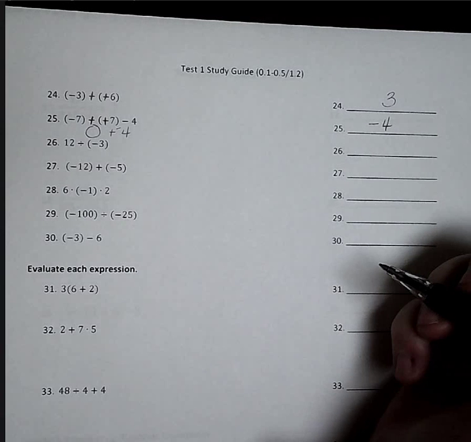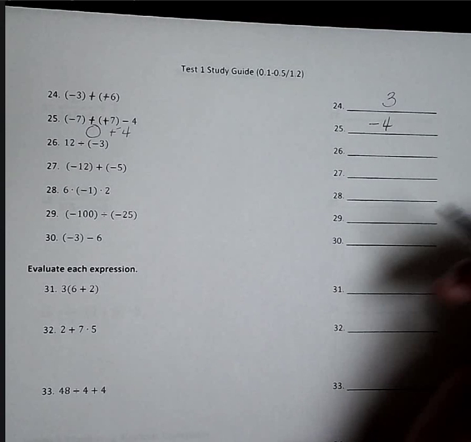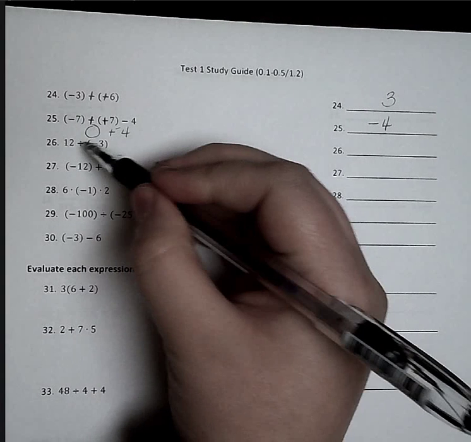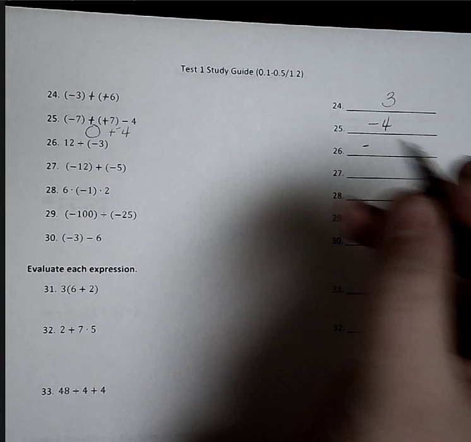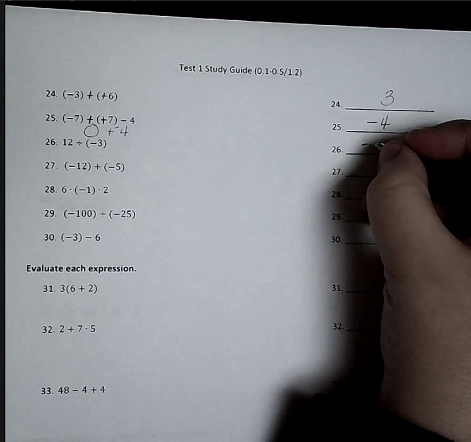Okay? On number 26, this is division. 12 divided by negative 3. Well, positive divided by a negative is a negative. And then 12 divided by 3 is 4.